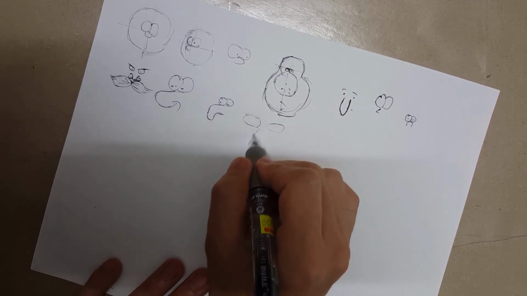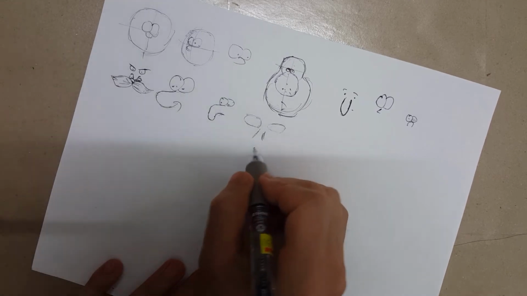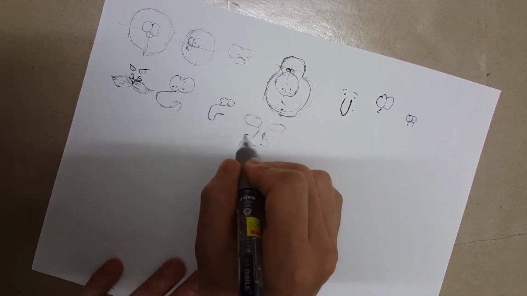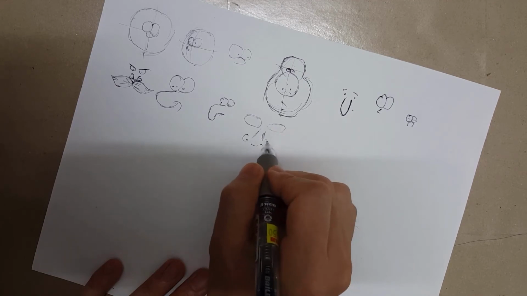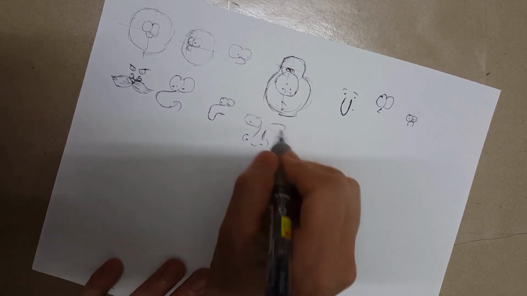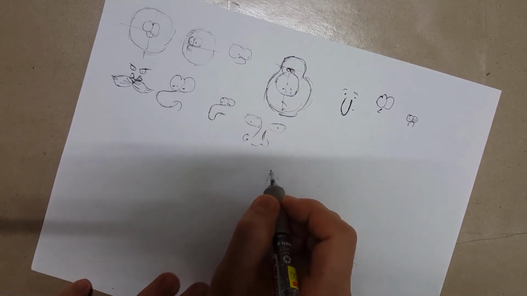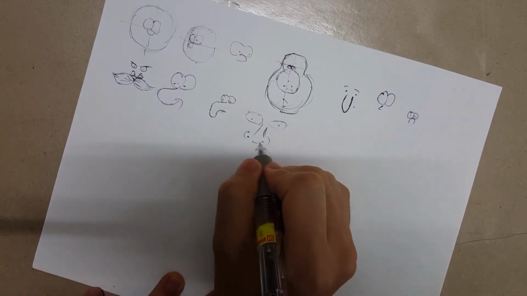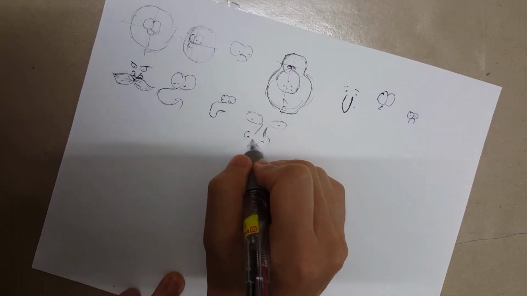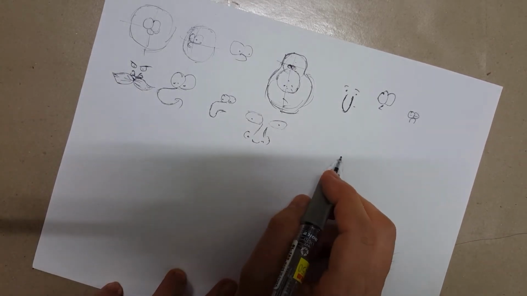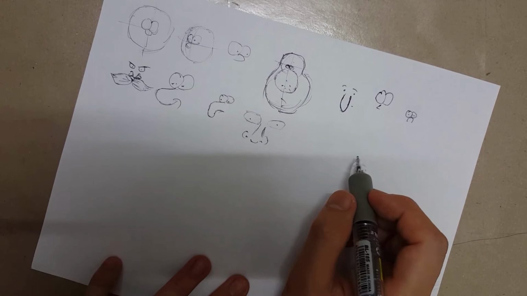Okay, and maybe you may want to add more. It's possible to draw cartoon in this way as well, to have a slightly more realistic nose. So it's totally up to you. And as usual, the nose doesn't have to be round.